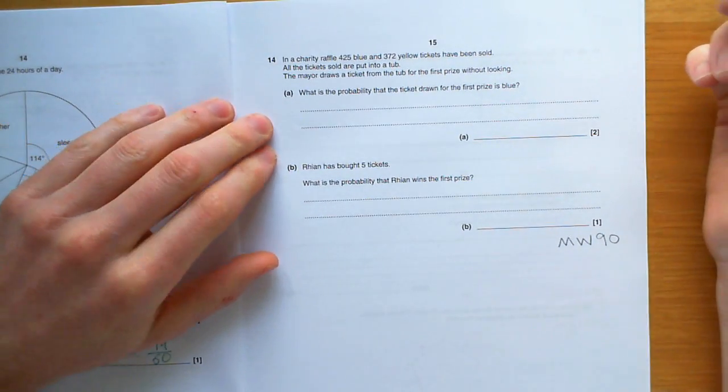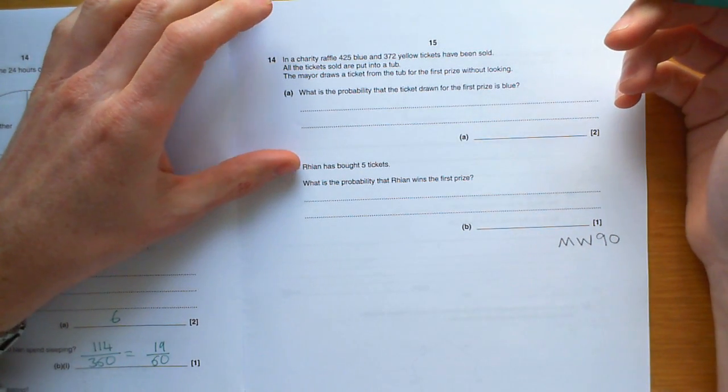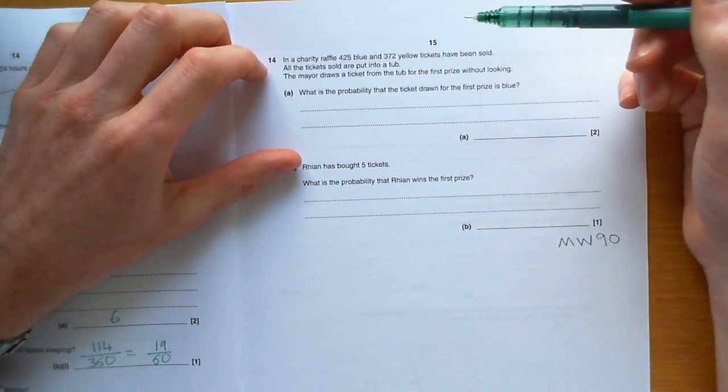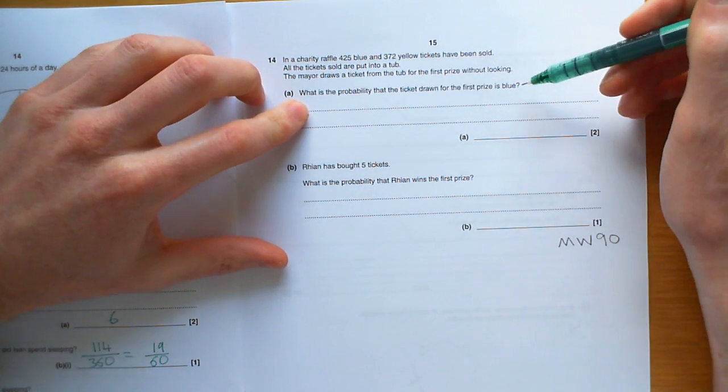Okay, raffle: 425 blue and 302 yellow tickets. What's the price for blue?